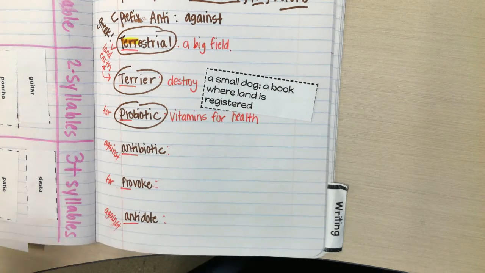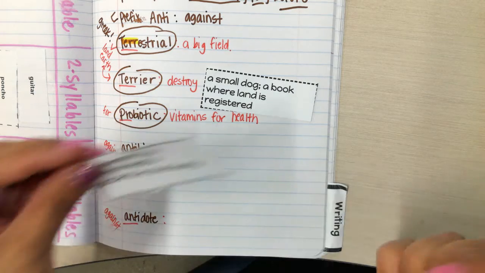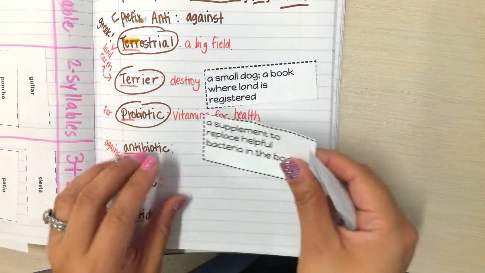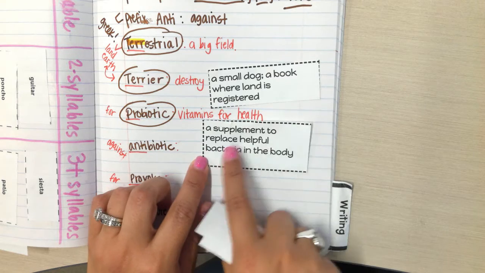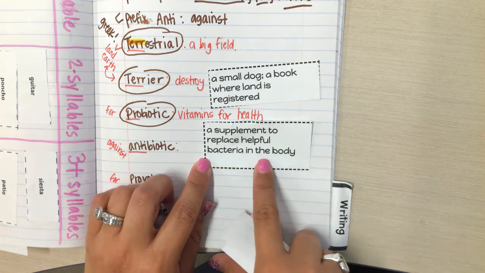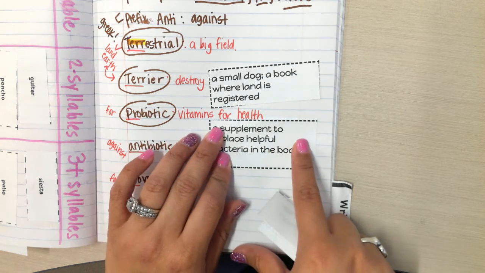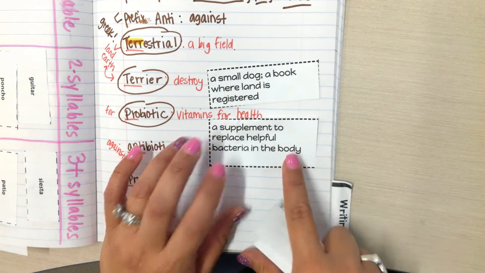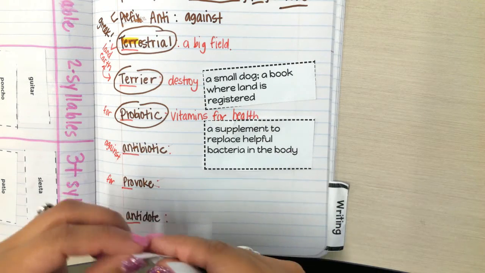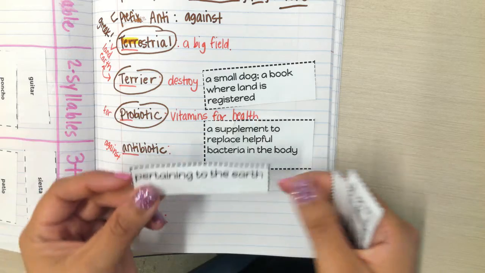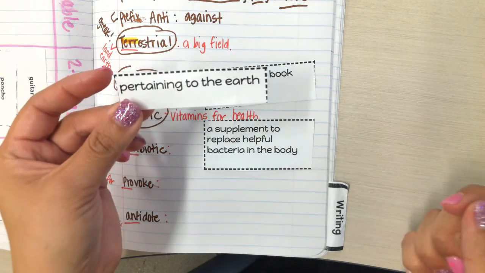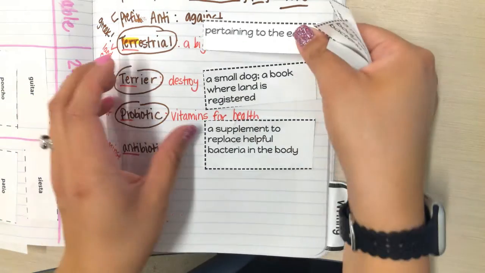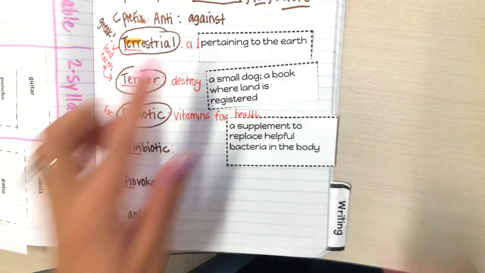Okay? So I know that a supplement to help replace helpful bacteria in the body is a probiotic to help boost your immune system. Okay? Pertaining to the earth is terrestrial.